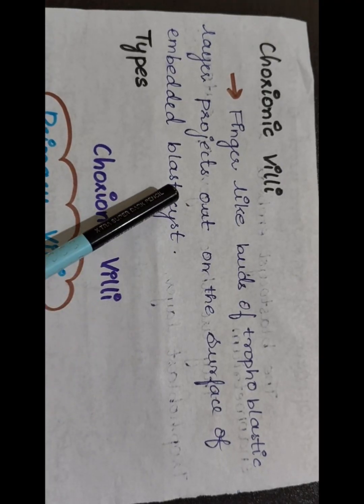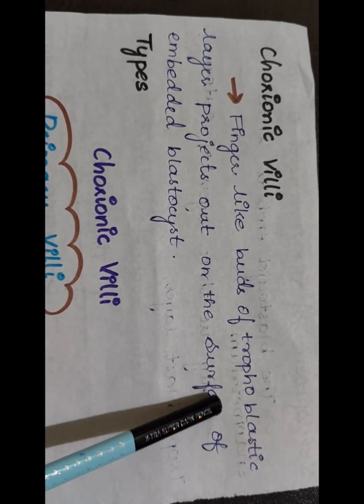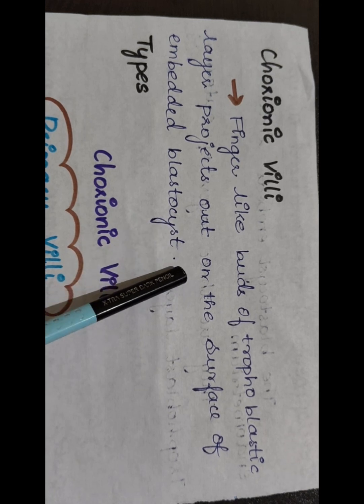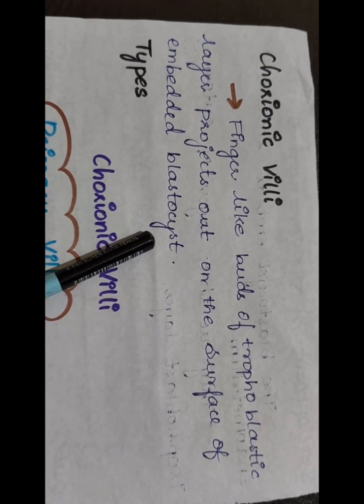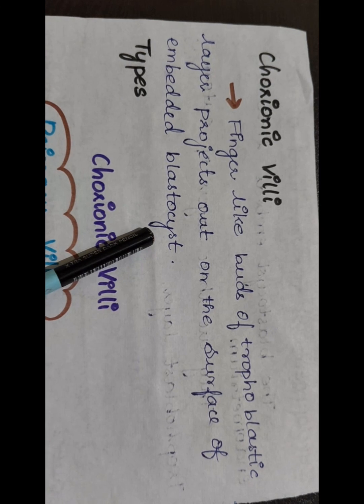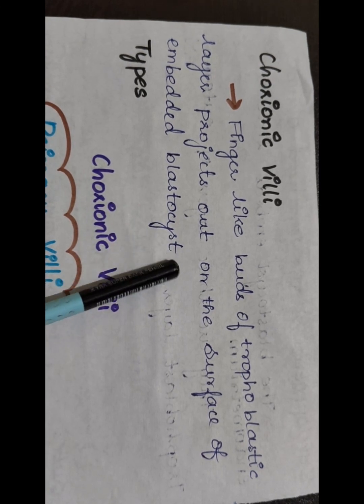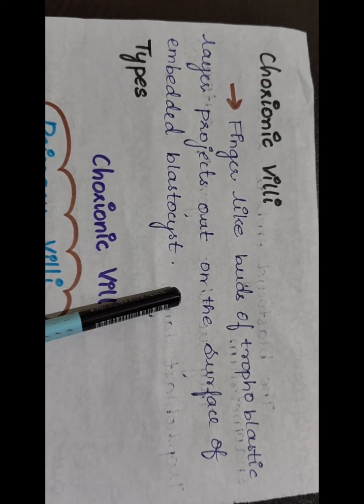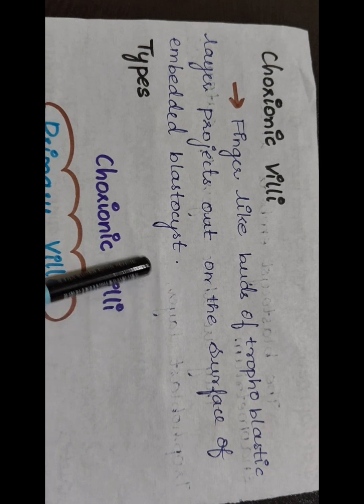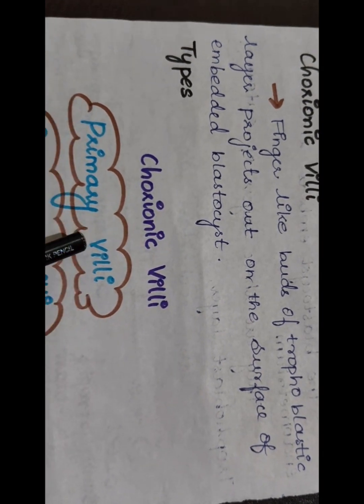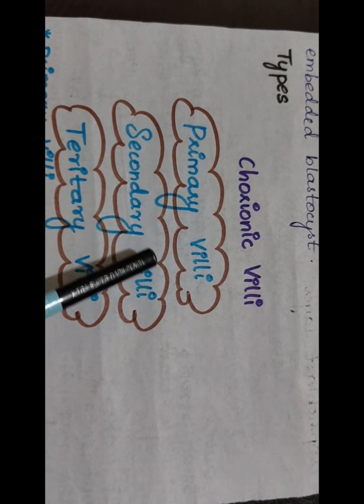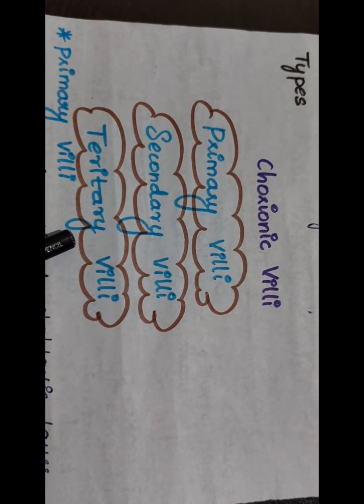And these chorionic villi are finger-like buds of trophoblastic layers. They project out on the surface of the embedded blastocyst. We saw in the figure the chorionic villi which will be formed. These types will be there in the chorionic villi: the primary villi, secondary villi, and tertiary villi.